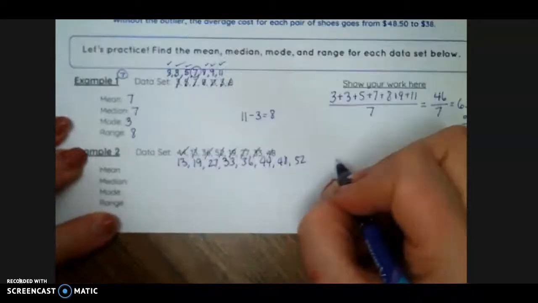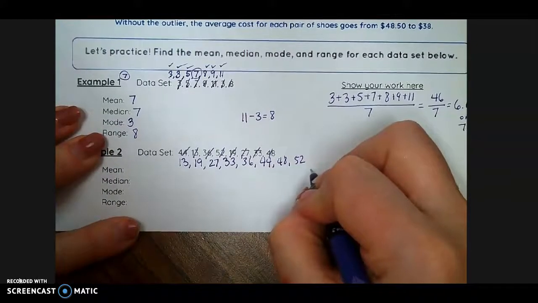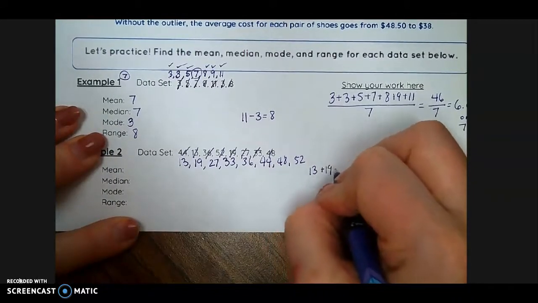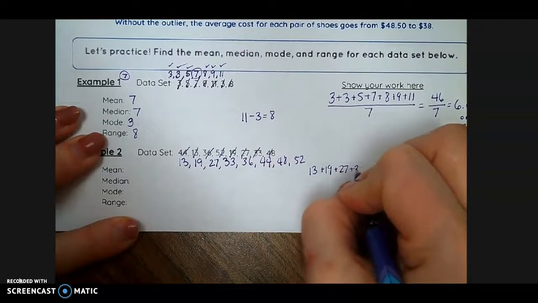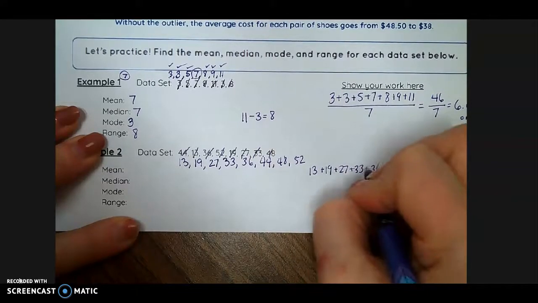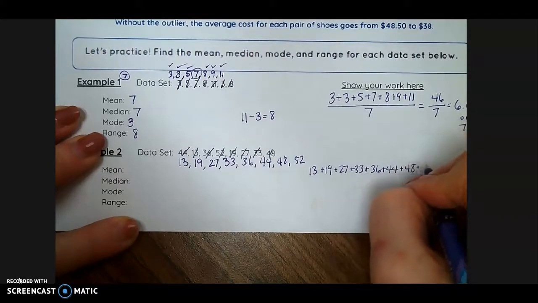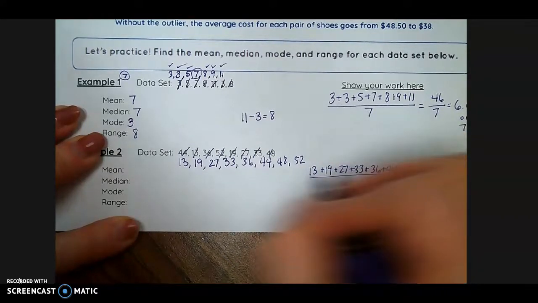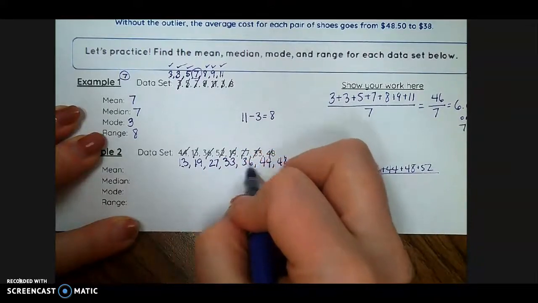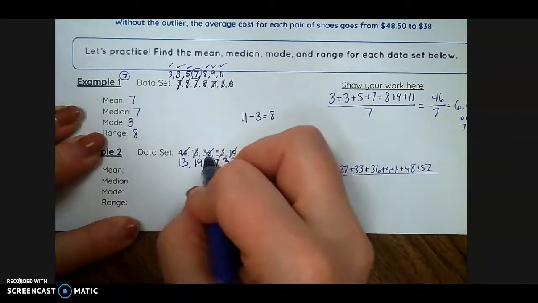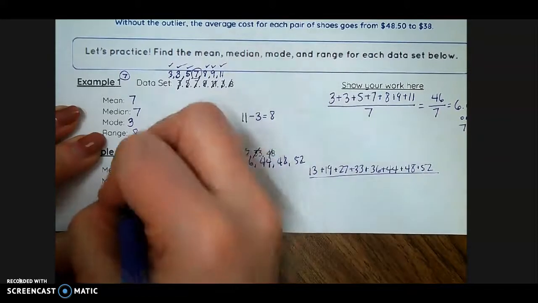When I take these and do my mean over here, find my average, I have 1, 2, 3, 4, 5, 6, 7, 8.